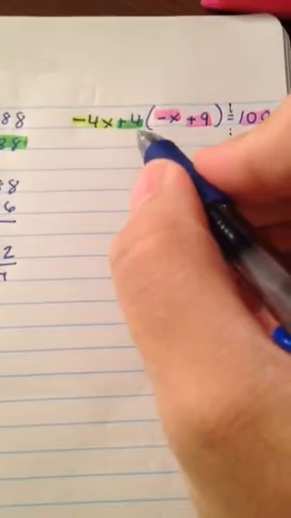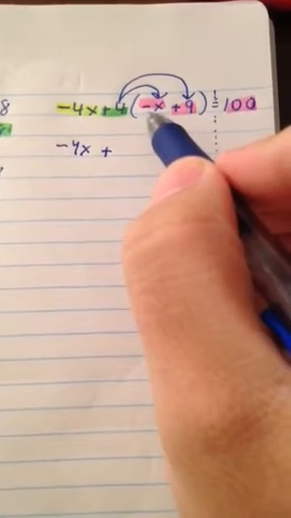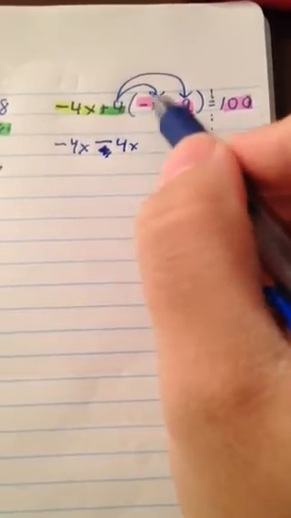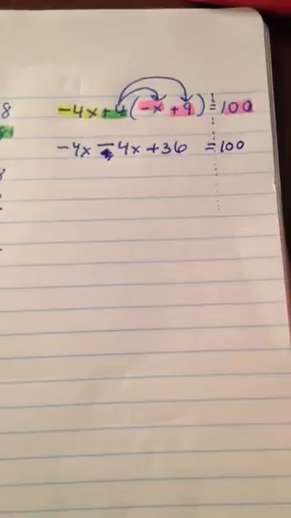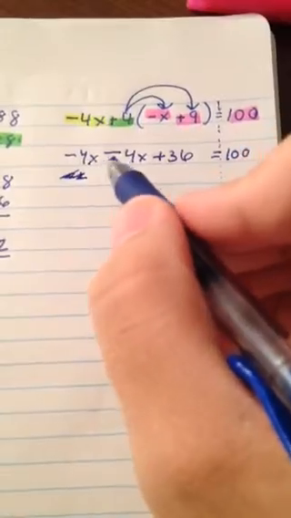Alright, I'm going to have to distribute the 4 to the parentheses using distributive property. So I got negative 4x plus a positive 4 times a negative. A positive times a negative is a negative. So instead of writing an addition sign, I can just go ahead and write a subtraction sign. So negative 4x would be what happens when I multiply positive 4 times negative x. And then positive 4 times positive 9 is a positive 36, which is equal to 100. Alright, so I got negative 4x minus 4x plus 36 equals 100.